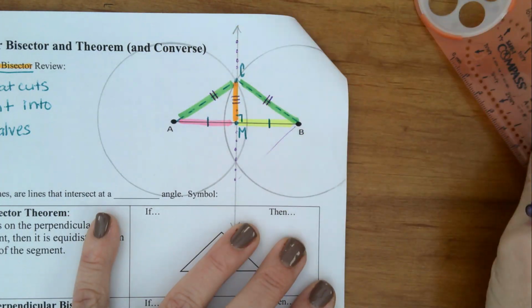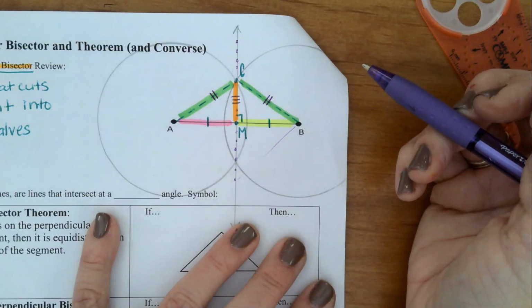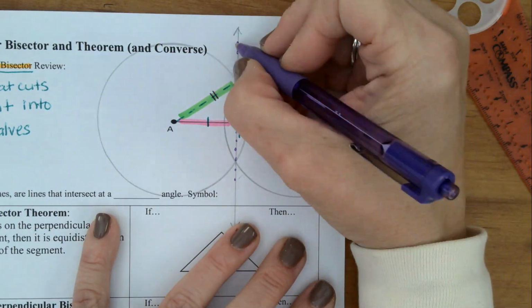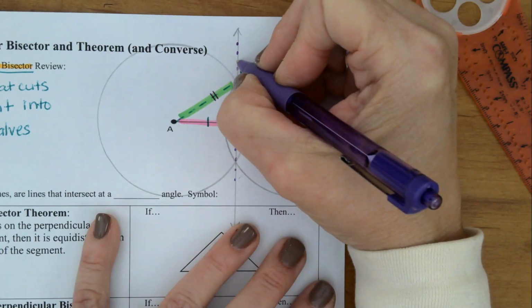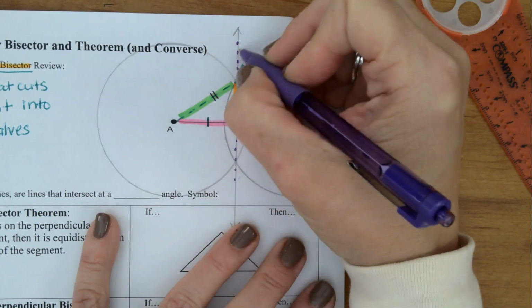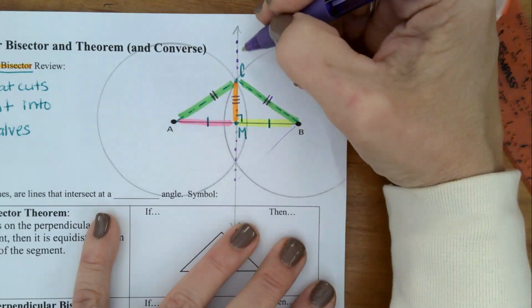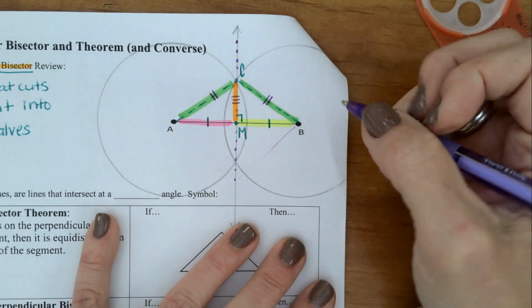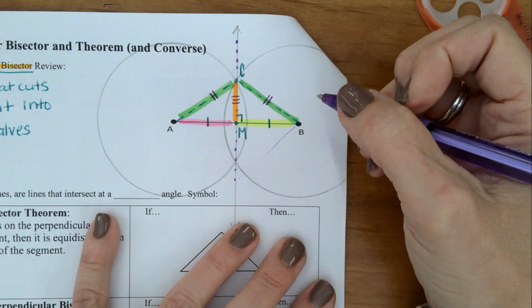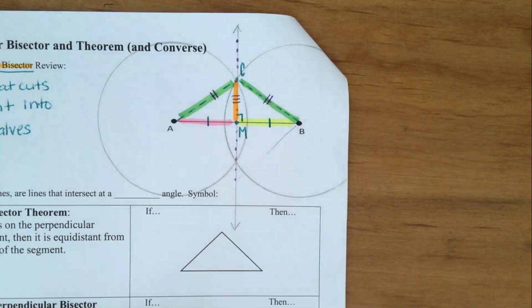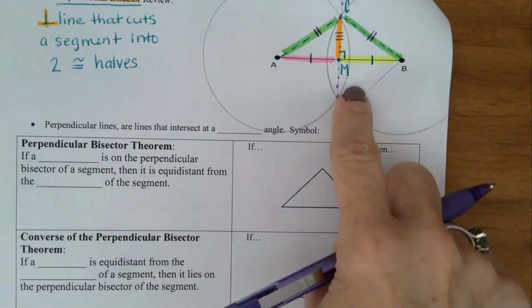Okay, so any dot on this line, if I draw a line from there to A, then it's the same distance as from there to B. Does that make sense the way I said it? Pretty much? Okay. All right, so this is our main focus.